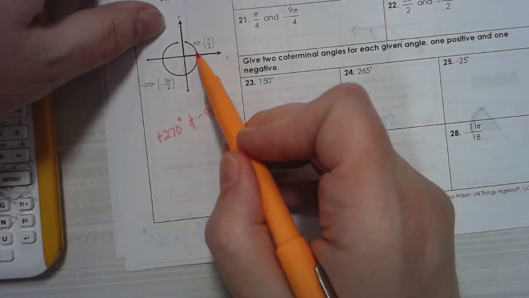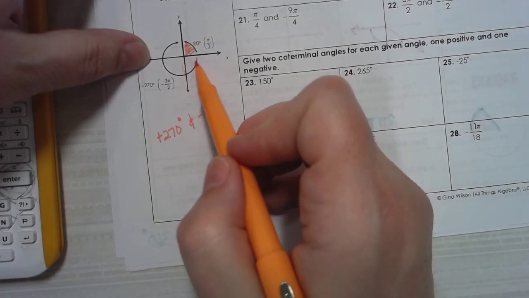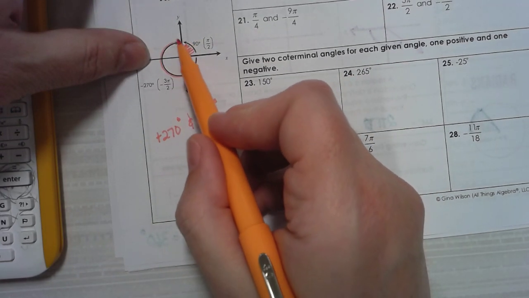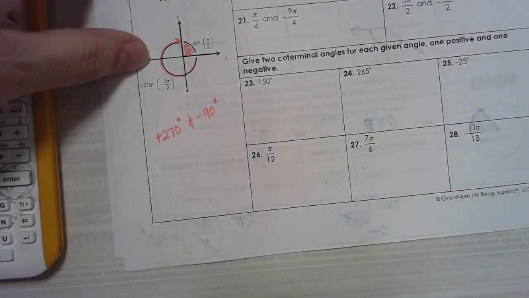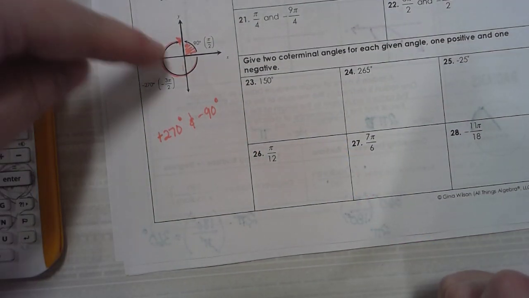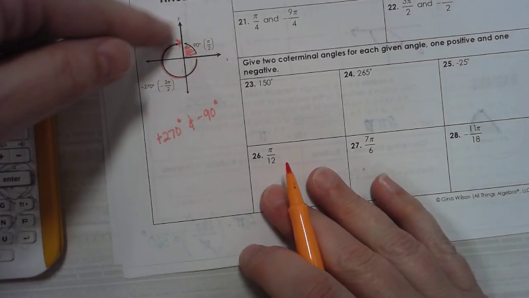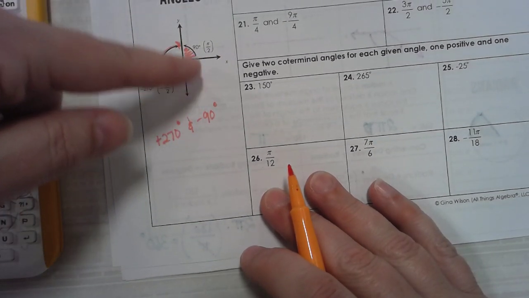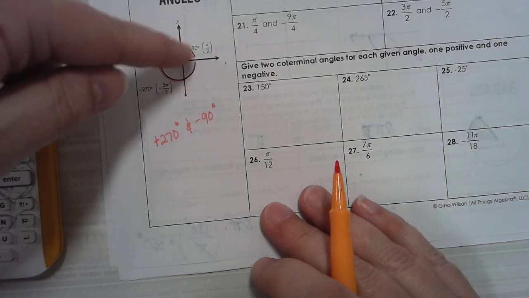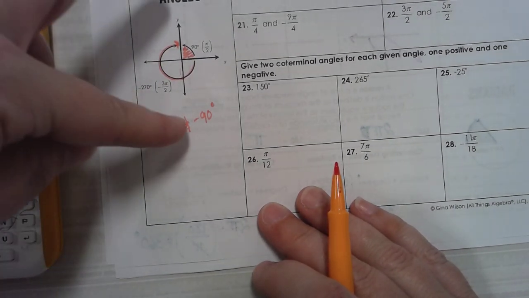In their example, they did positive 90, which would be this angle right here, and then they did negative 270, which is all of the rest of this. So what you should notice is that the two angles together make a full circle. If you disregard the negatives, those two should add up to 360.